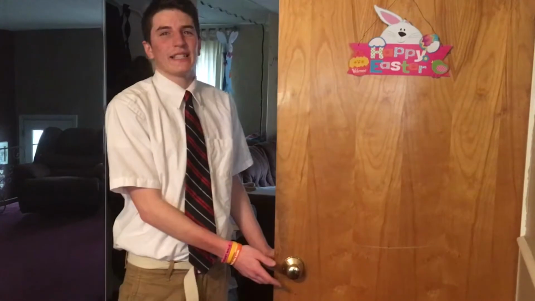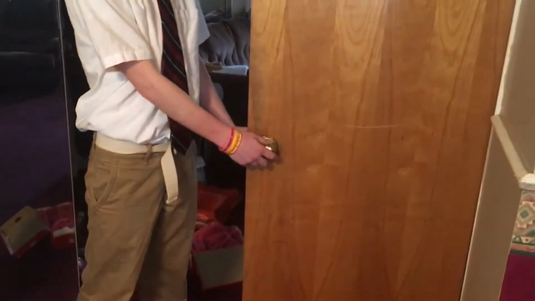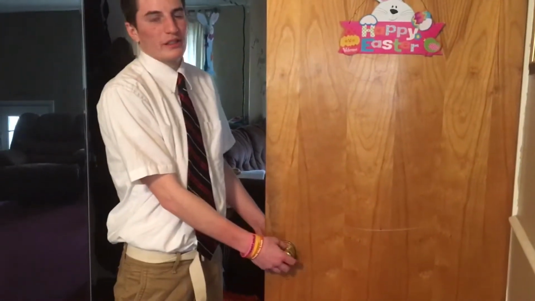A doorknob is an example of a wheel and axle. A wheel and axle consists of two wheels of different sizes that rotate together. The bigger wheel is the effort force, and the small wheel inside the door is the resistance force.